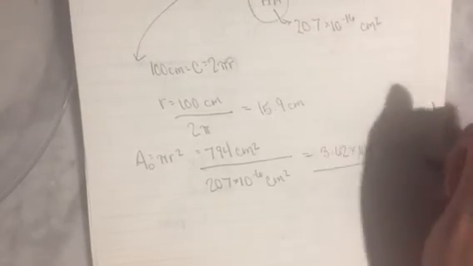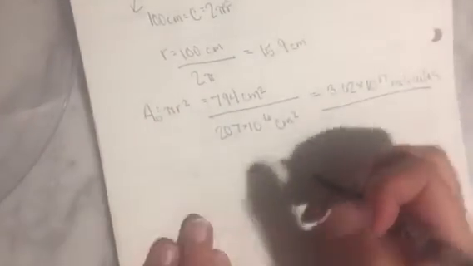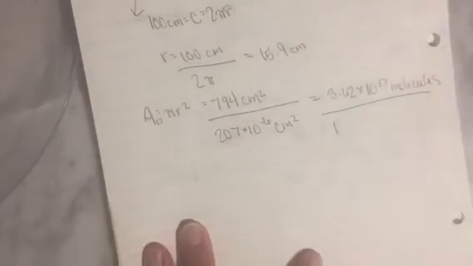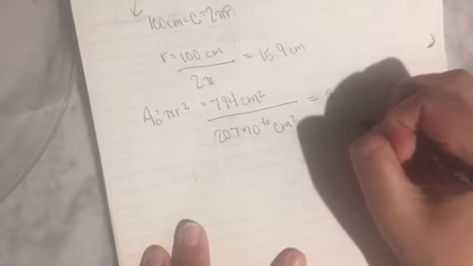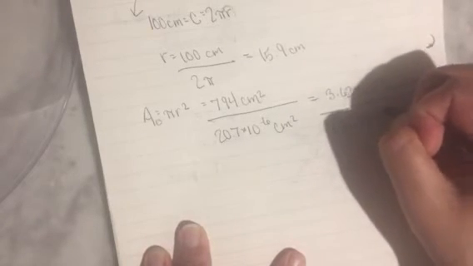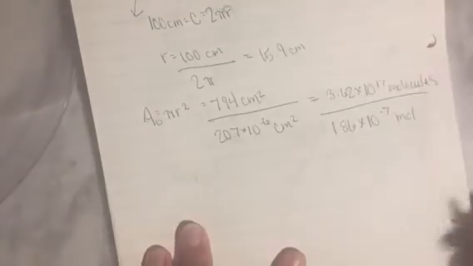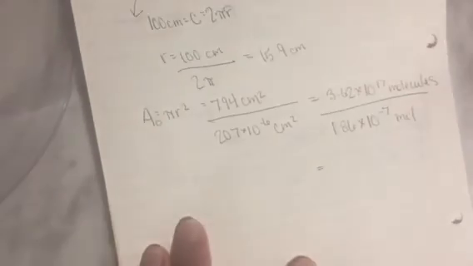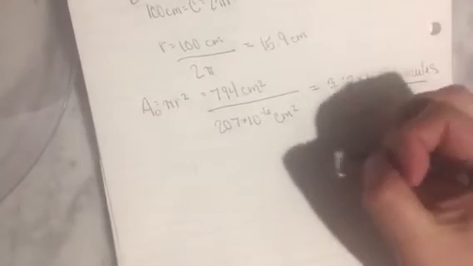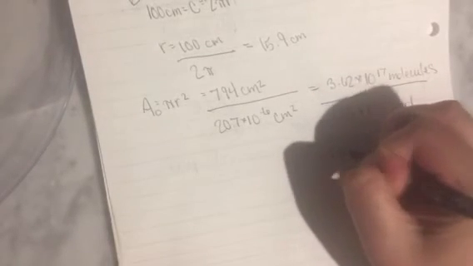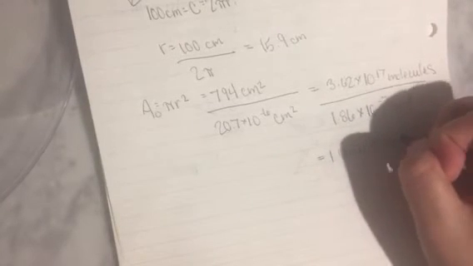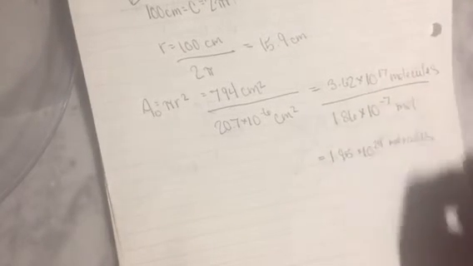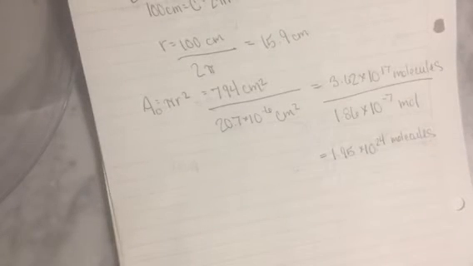So now if we just divide that by our number of moles, which was 1.86 times 10 to the minus 7, we have our estimate of Avogadro's number as 1.95 times 10 to the 24 molecules per mole. Okay, so there's our experimental determination.